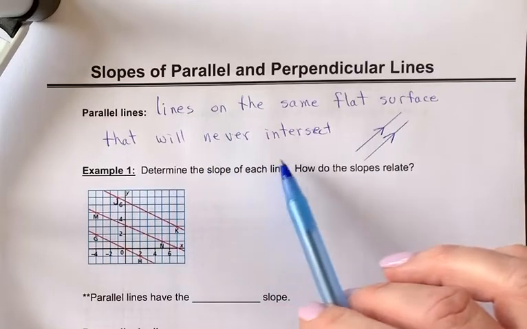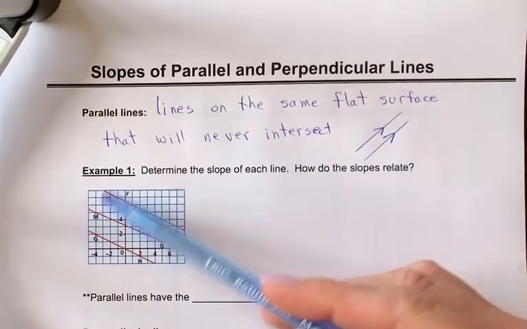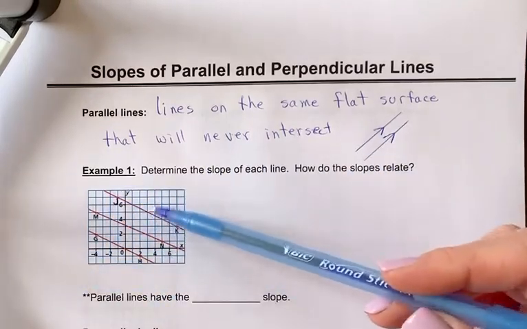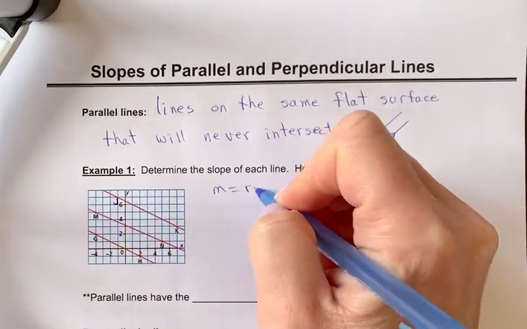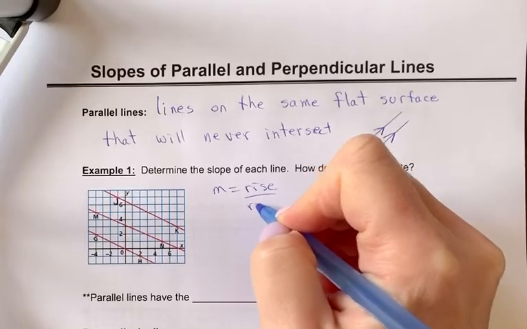Example 1, determine the slope of each line. How do these slopes relate? So at first glance, these look like parallel lines to me, but there are some slight differences. So we're going to use slope to compare, and we're going to draw some conclusions on that.